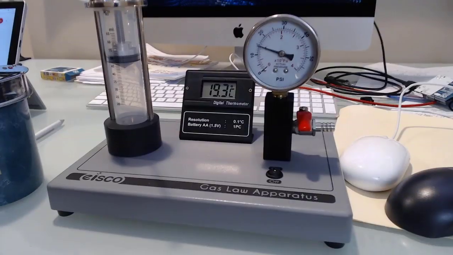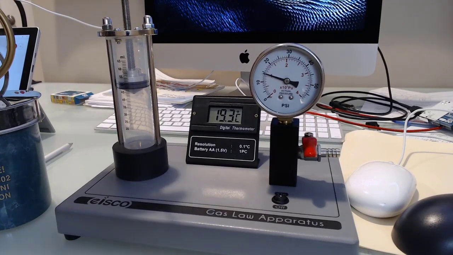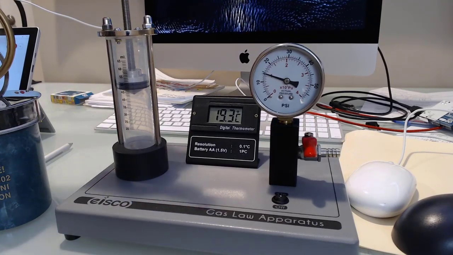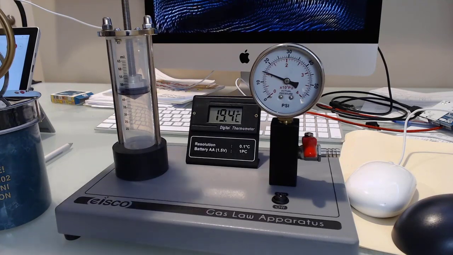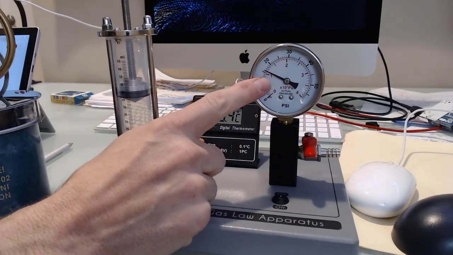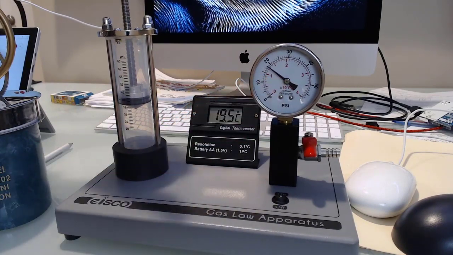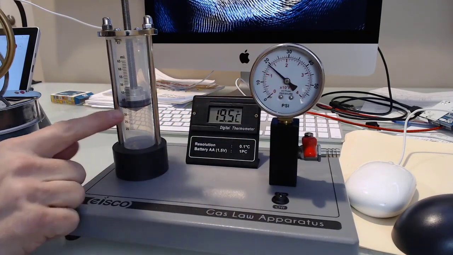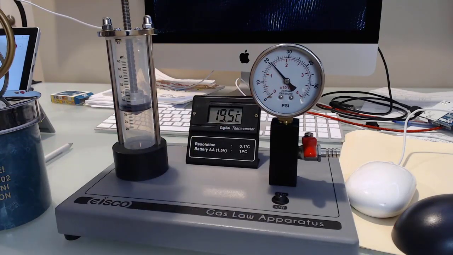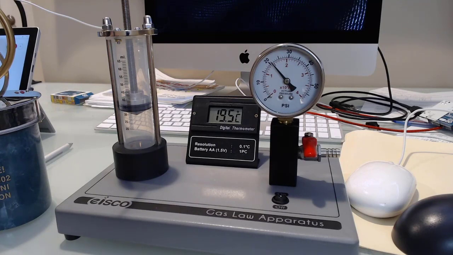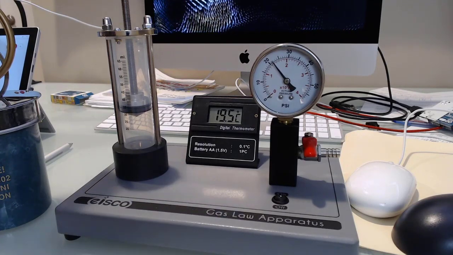Okay, so I actually see some predictions now. So you guys are predicting that if I turn this screw and make the plunger go down, the needle will go up. And you're right. As I decrease the amount of space, the pressure goes up. So this is like trying to force the gas into a smaller and smaller space, and the amount of pressure it's under goes up.